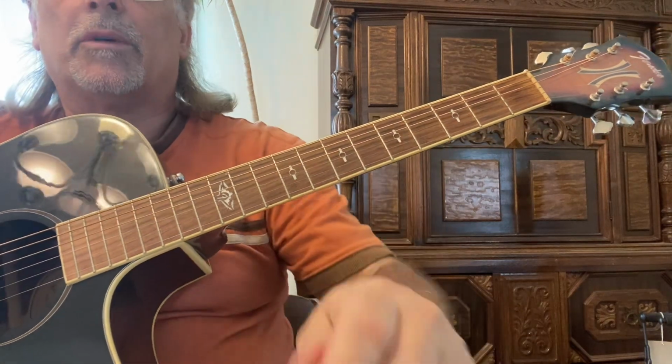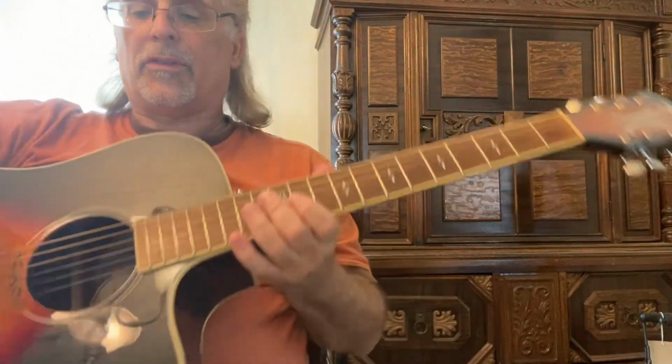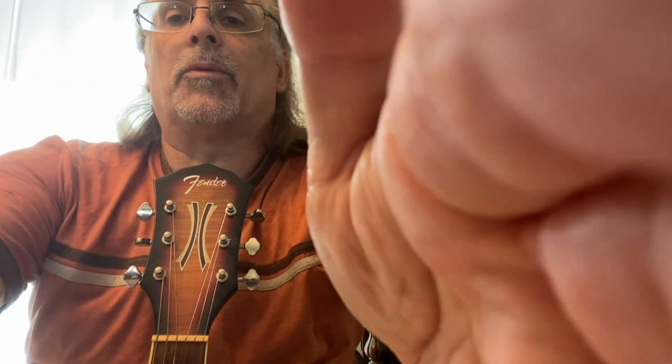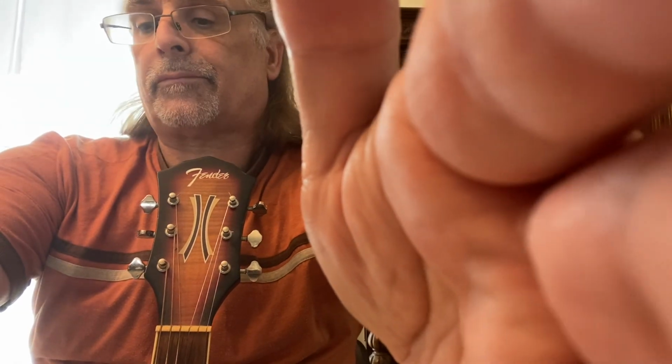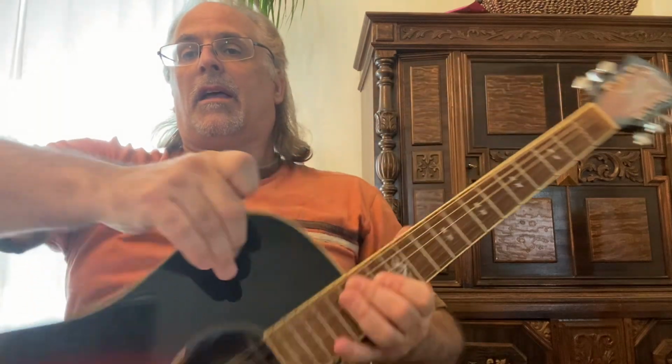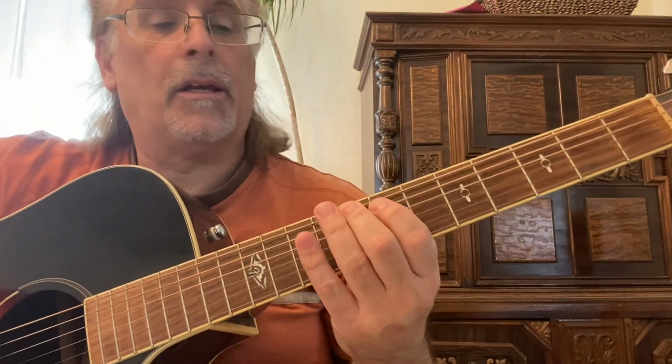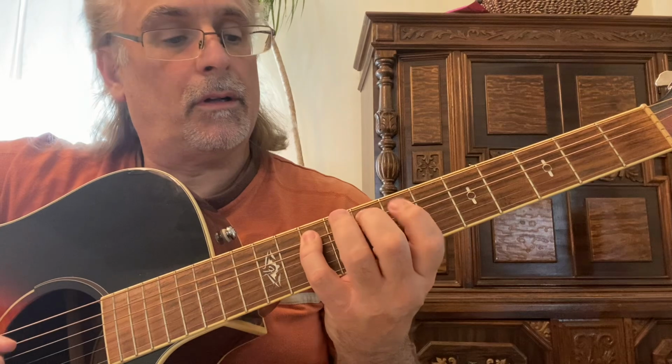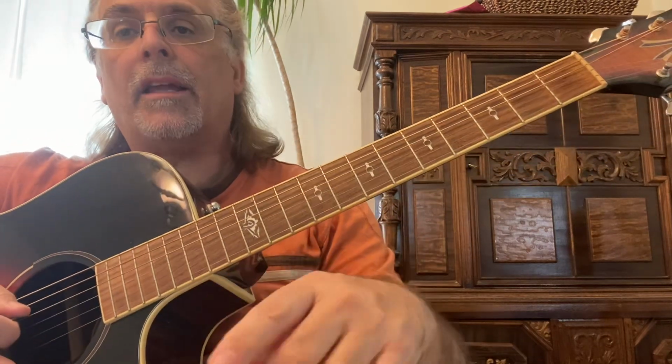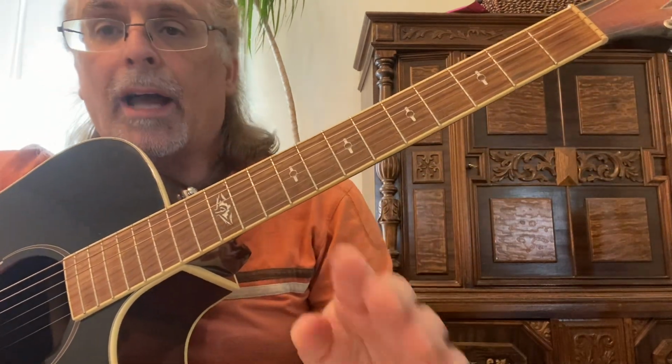Okay, we're going to talk about modes. The first thing that you've got to remember when you have modes is that there's really two basic categories of modes. We have parallel and relative. And as a guitar player, I like to use the parallel modes because they share the same tonic. That's the first note. So that is the Ionian mode.